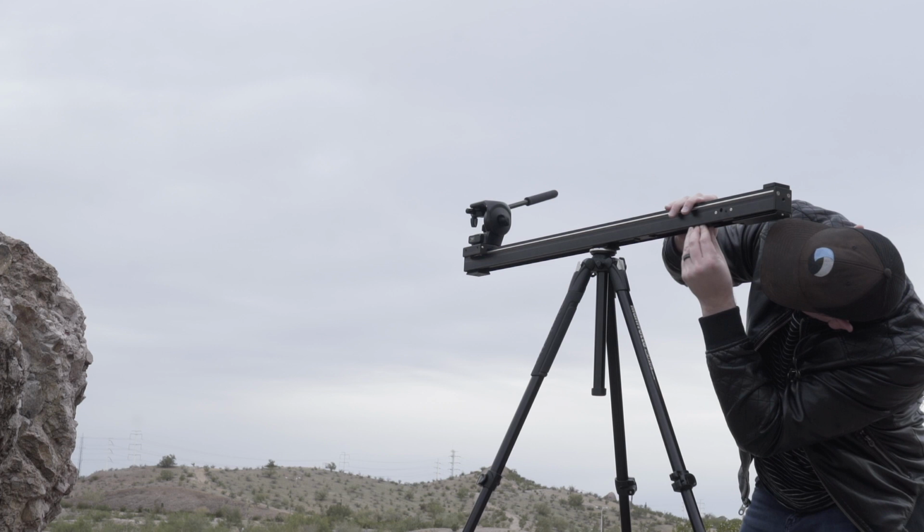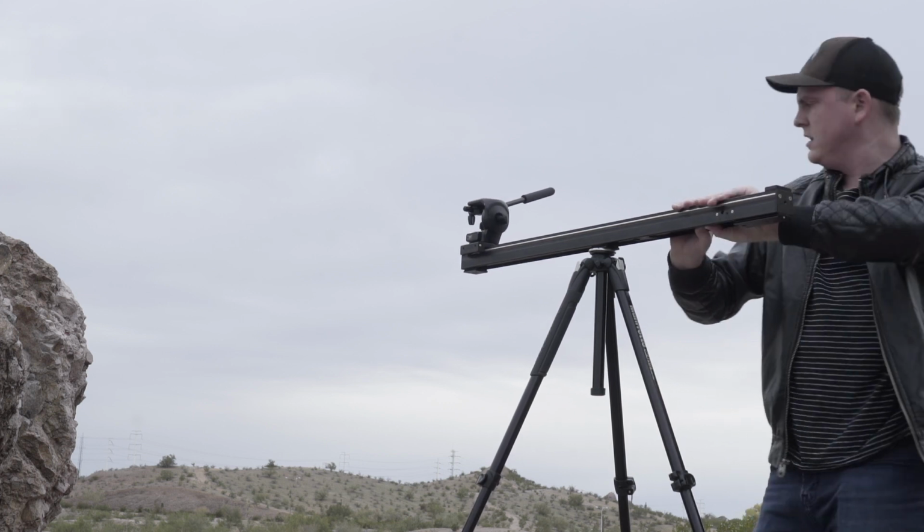You also need to pop a battery into it. It uses the small standard Sony FW50 batteries, which surprisingly last really long in this slider. I used it for 3 to 4 hours at a time and did not have to change the battery once.